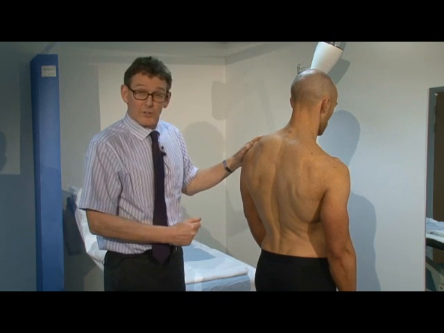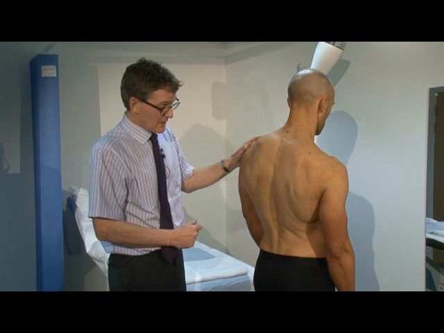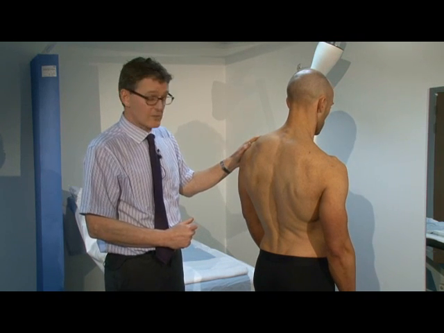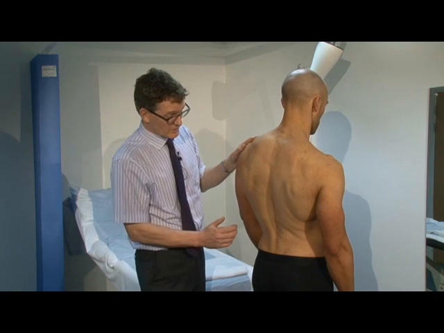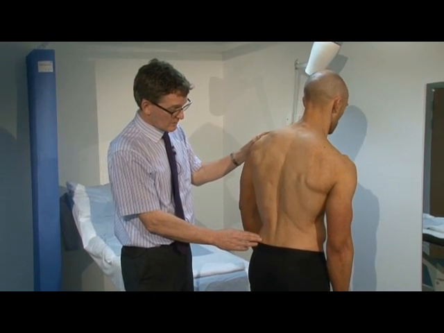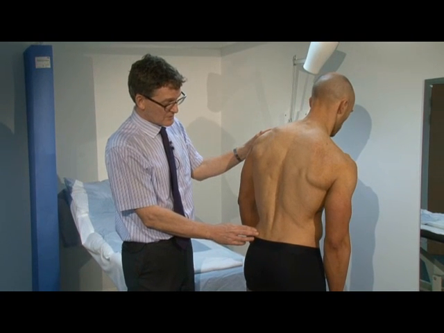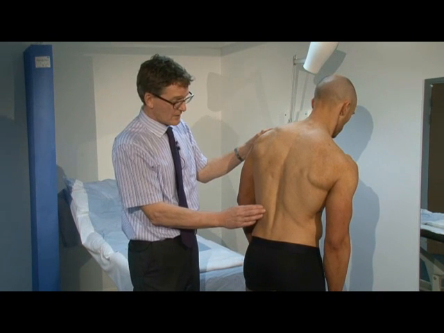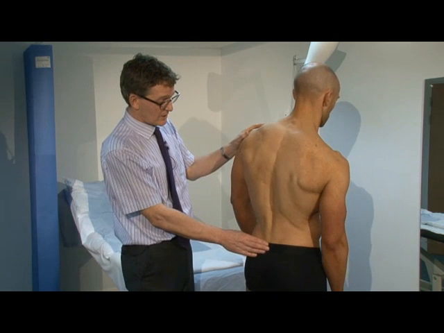The trouble here, of course, is that Tom is very reluctant to move his back because any movement makes the pain worse. But we'll try and look at some of these movements. Can you bend forwards, Tom? And you can see that he's very, very limited in forward flexion. Can you try and bend yourself backwards now?